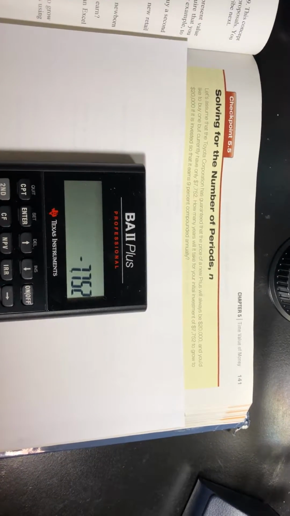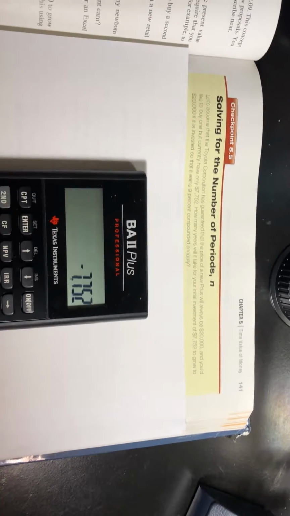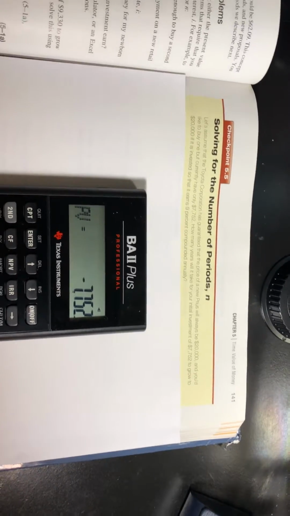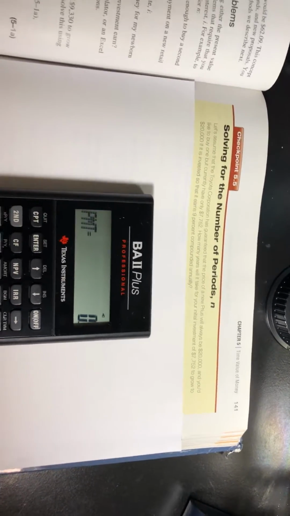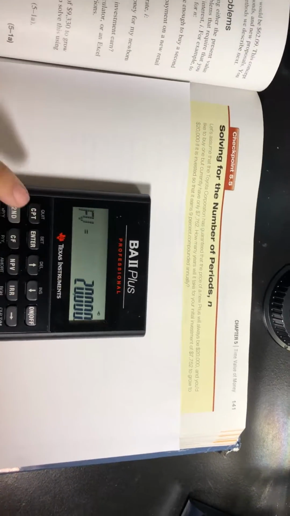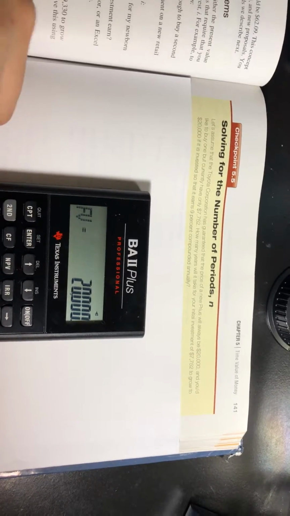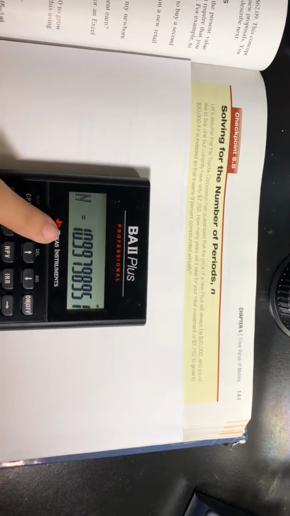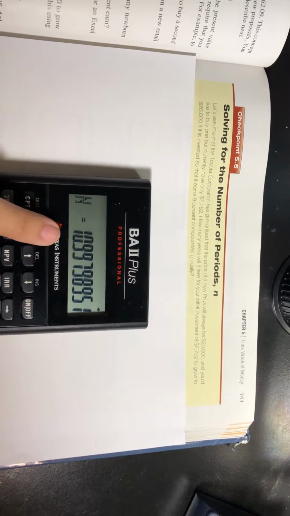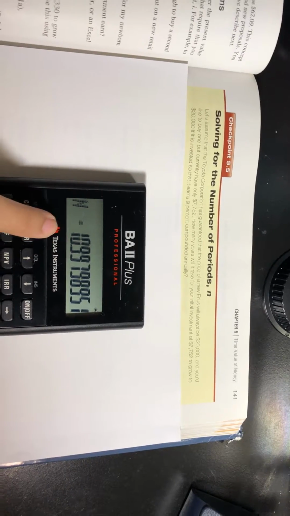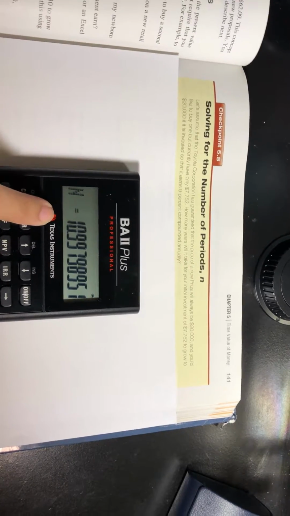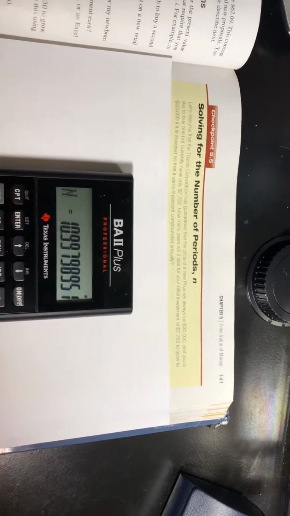I'm going to make it a negative just to not receive an error on our calculator. That's our present value. Once again, 0 as our payment, and our future value will be the $20,000 that we want to buy the Prius. Then we're going to hit compute, and our final answer is 10.99798951. So we're going to round that up a bit. So it'll take approximately 11 years for your initial investment of $7,752 to grow to $20,000 if it is invested at 9% compounded annually.